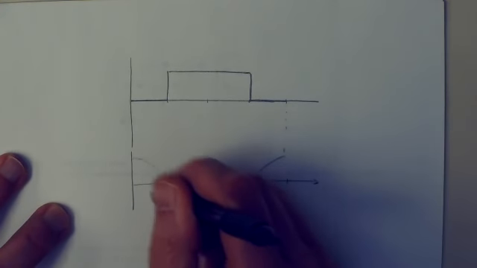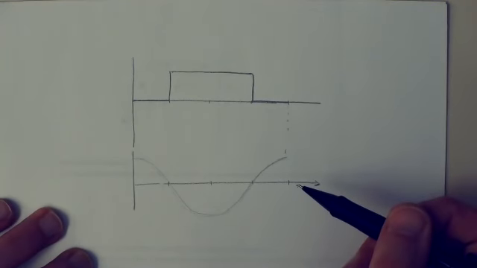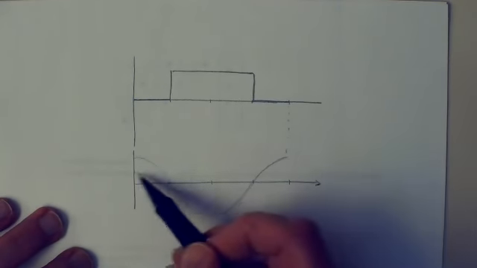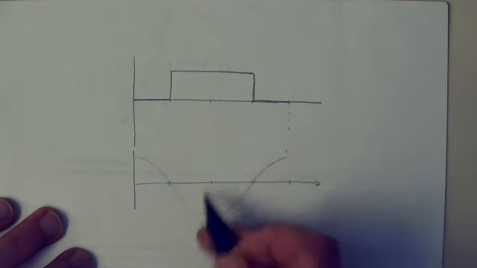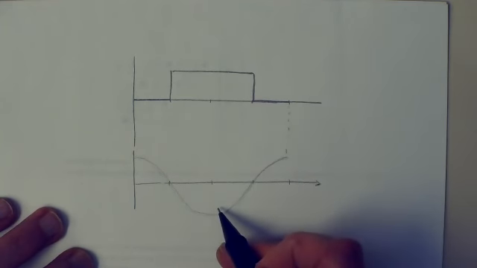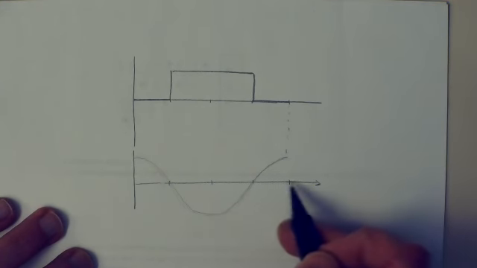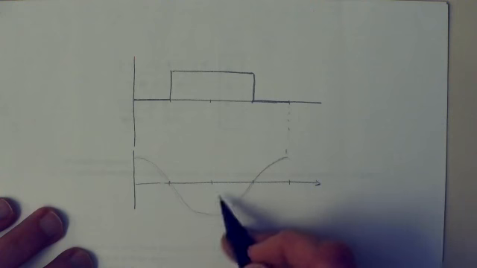When you multiply these together and integrate, you don't get 0. You'll get 0 through here, and then look at all of this. You're going to be multiplying that, and you'll get a negative number, but you're going to get something. And then over here, you're going to get 0 again. So you'll certainly get something from that section right there.